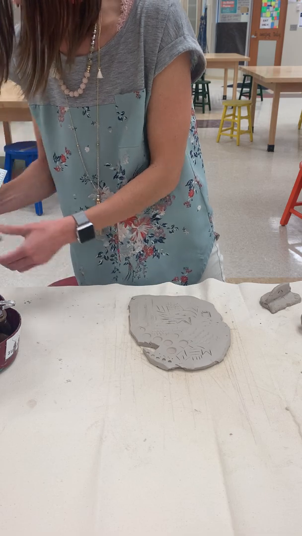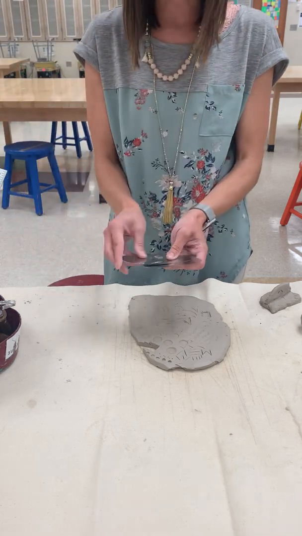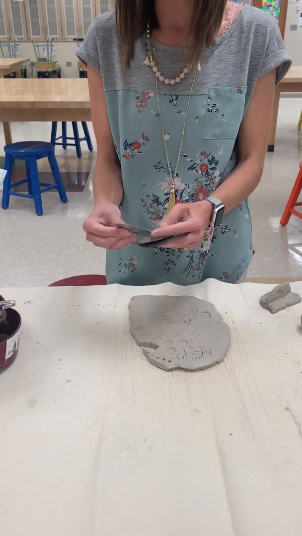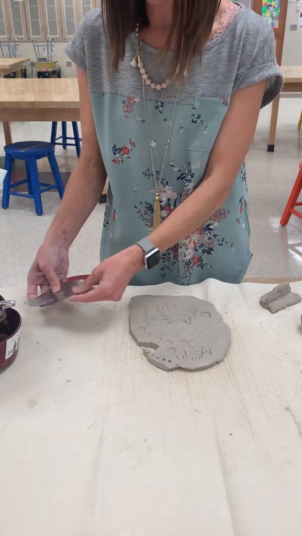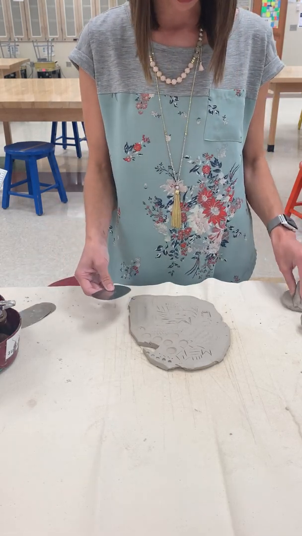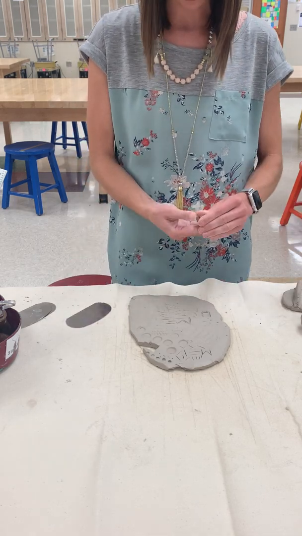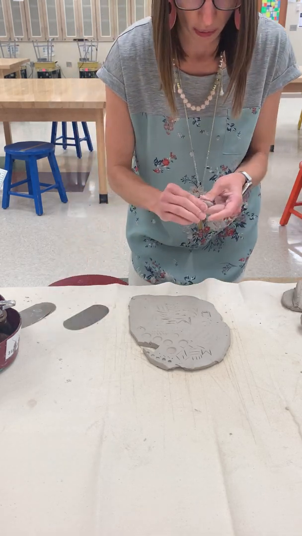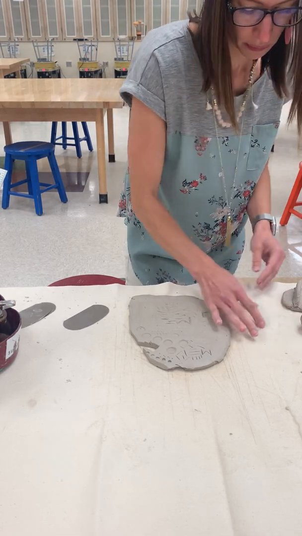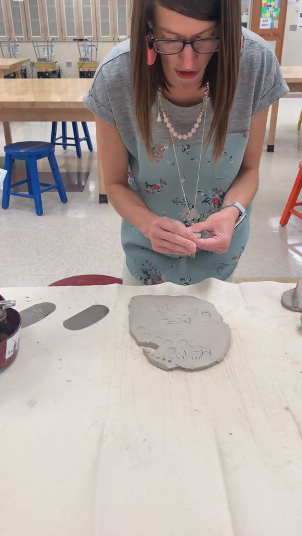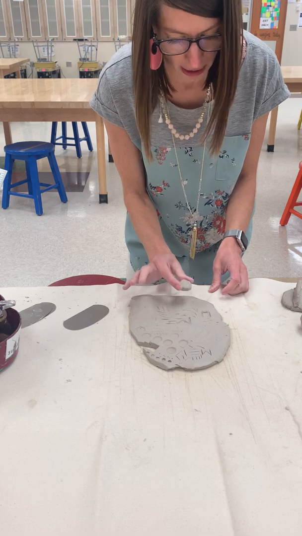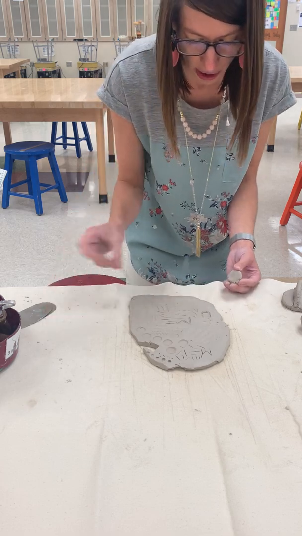Okay, next we have scoring kidneys or scoring tools, and these are used for scoring. So if you're trying to attach two pieces of clay, you always have to slip and score. So if I want to, maybe I'm going to attach this piece right here. I can't just put it on there. I have to score it and slip it.